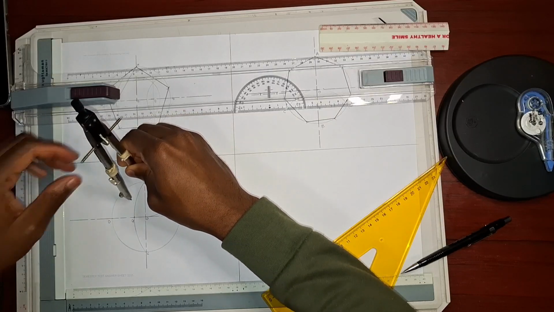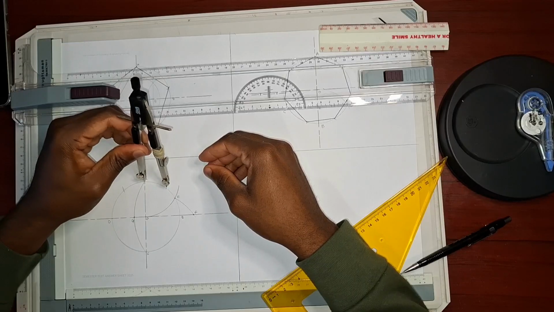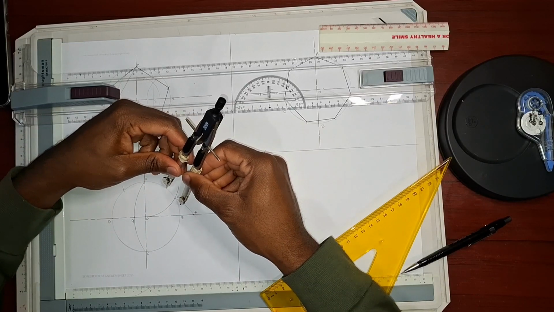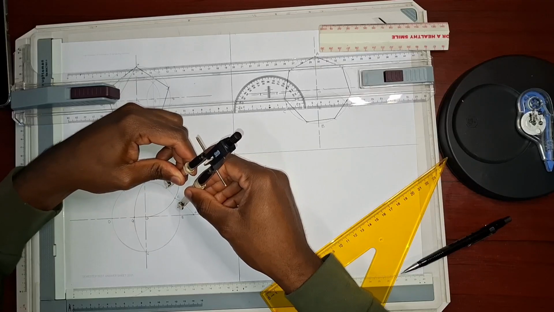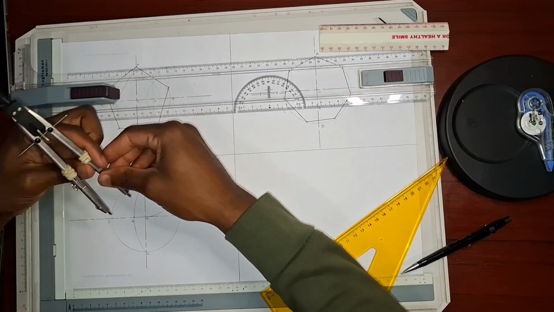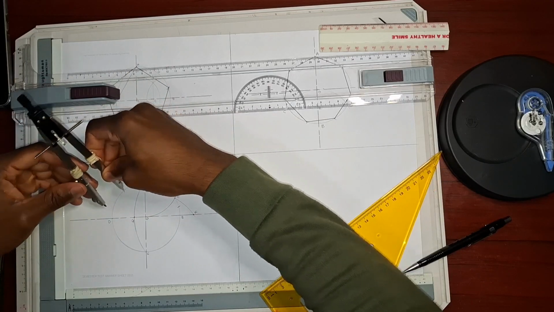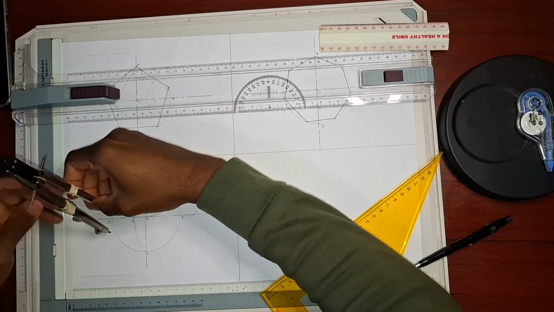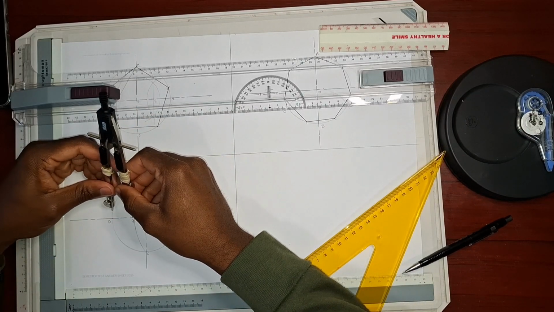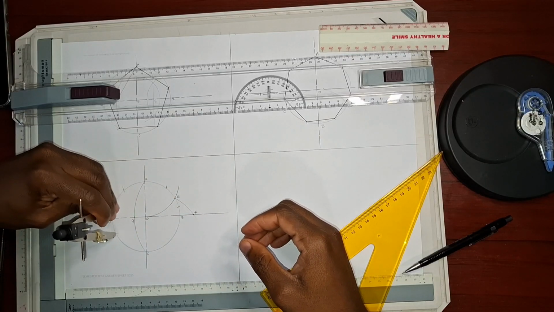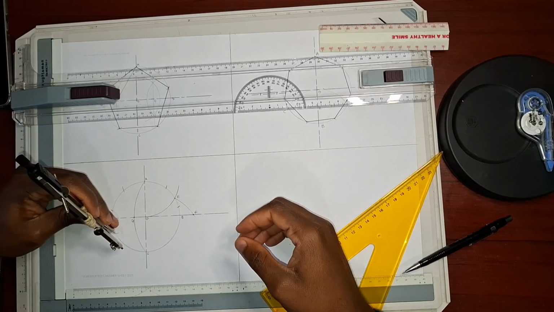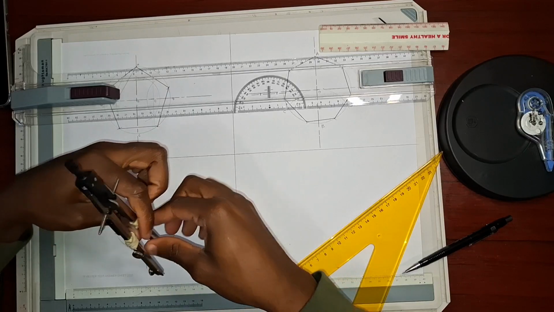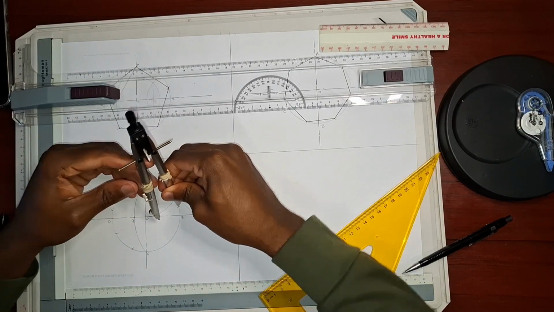One, and then you continue. You mark until you can't mark anymore. Mark.